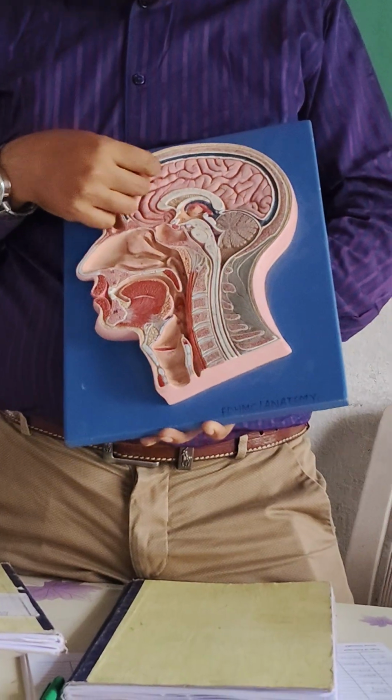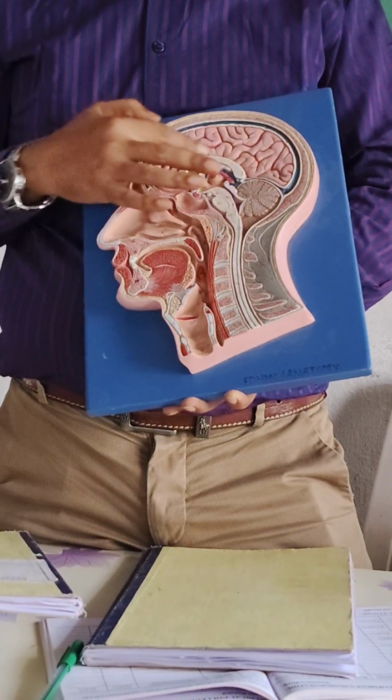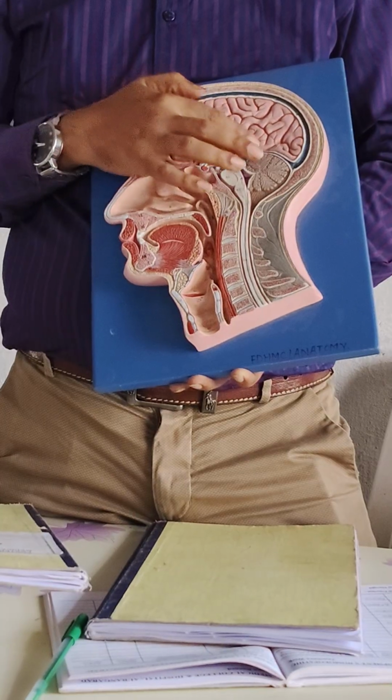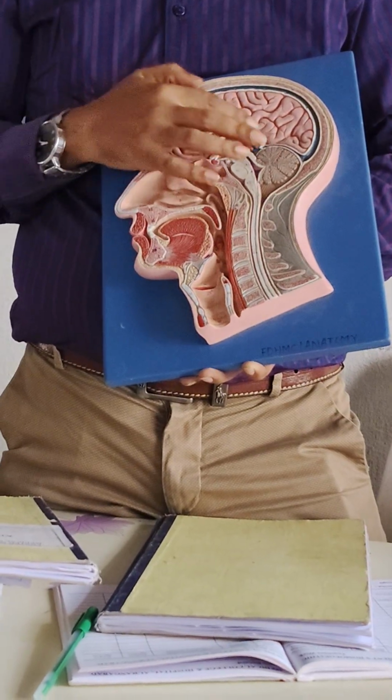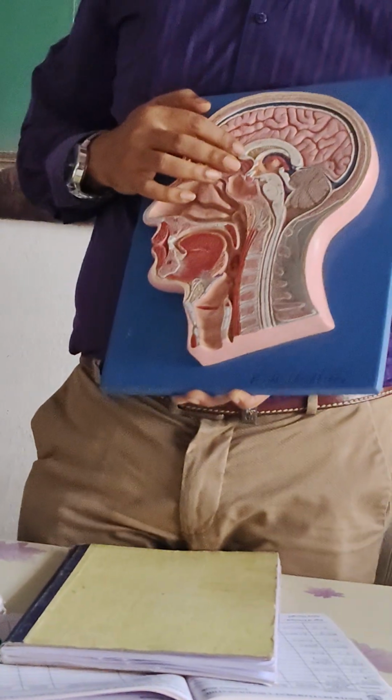subarachnoid space, then pia mater. Then you see this is cerebrum. The two cerebral hemispheres are connected by this white fiber, that is corpus callosum. It is the largest among the commissural fibers.